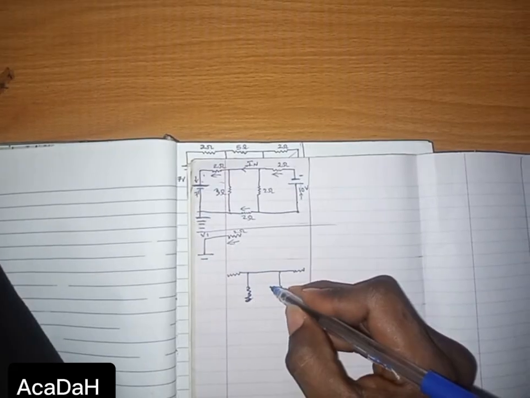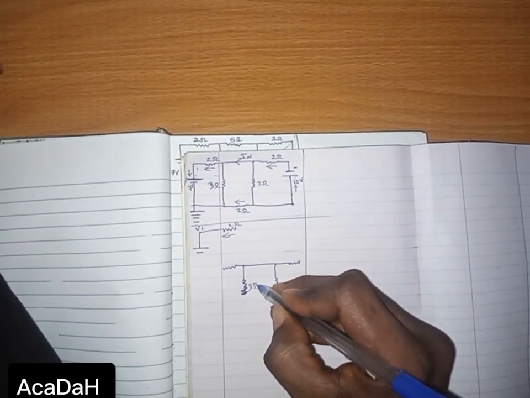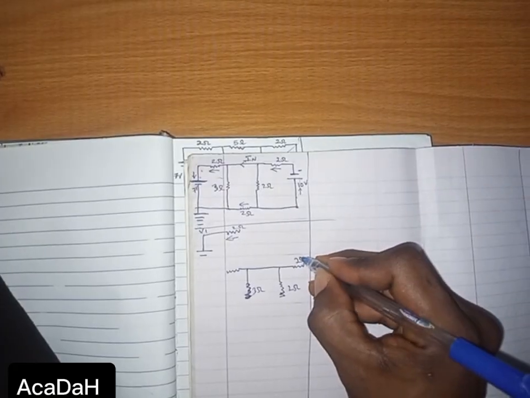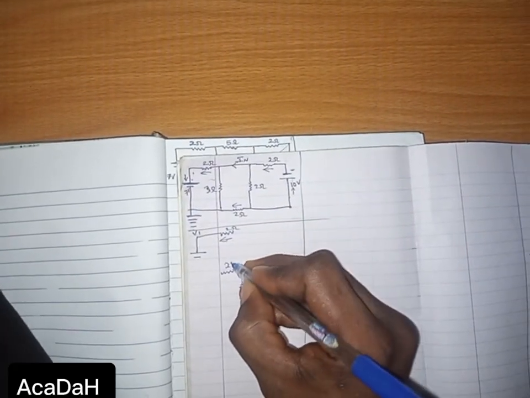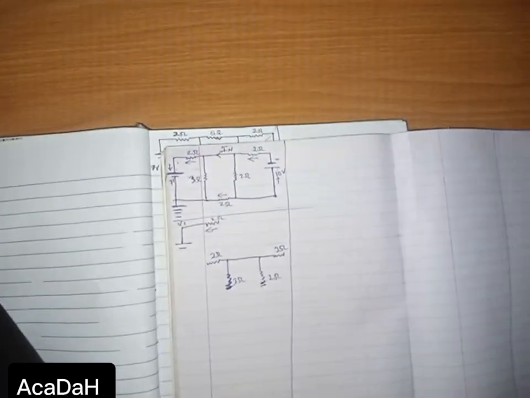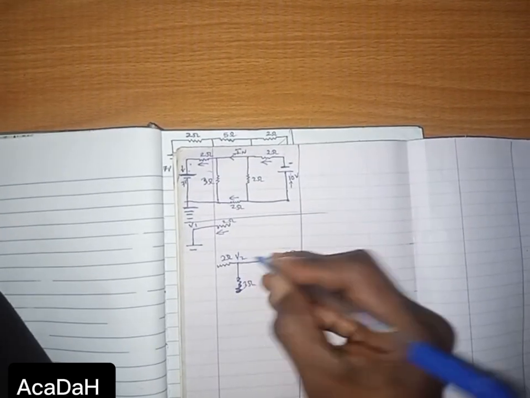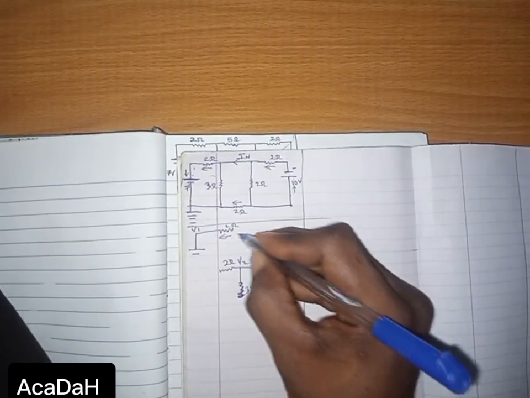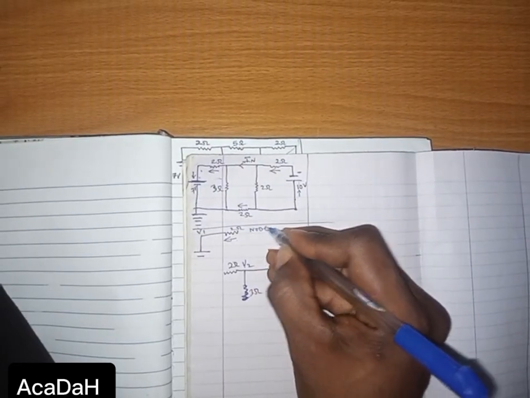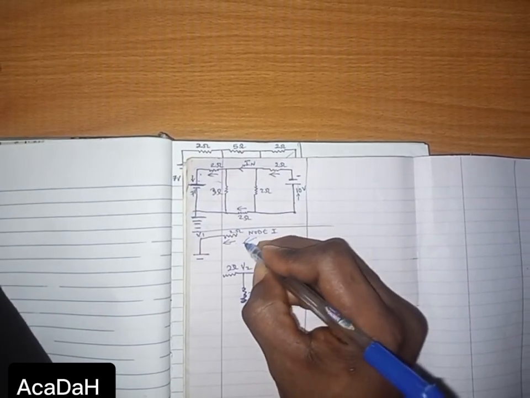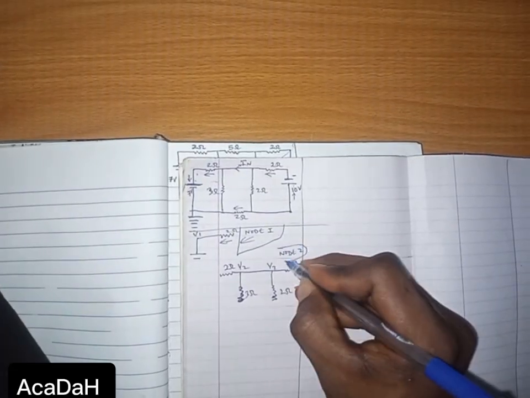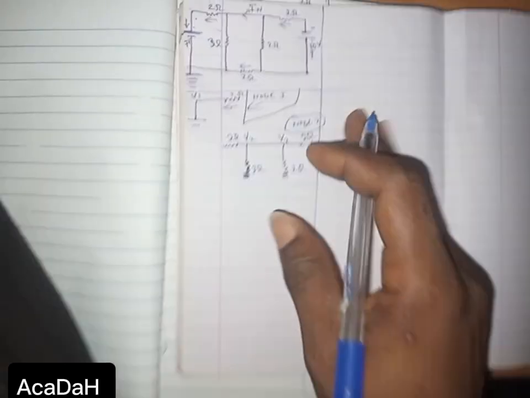So this is 3 ohm, 2 ohm, 2 ohm, 2 ohm. So this is V2 because this is node 2. This is how to find a node. This first one is node 1. Node 2. If you like, go and be putting that in your diagram.